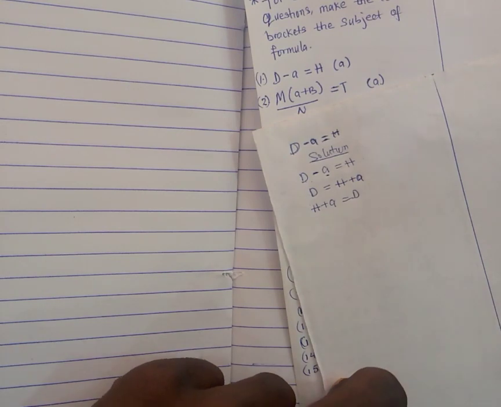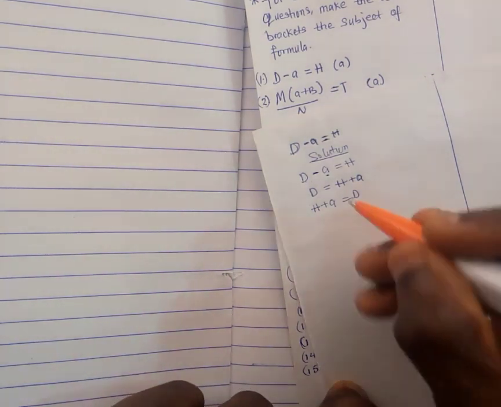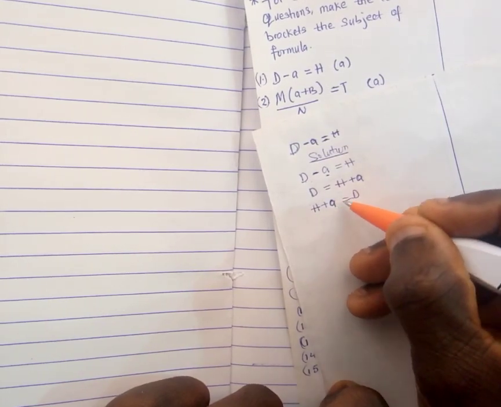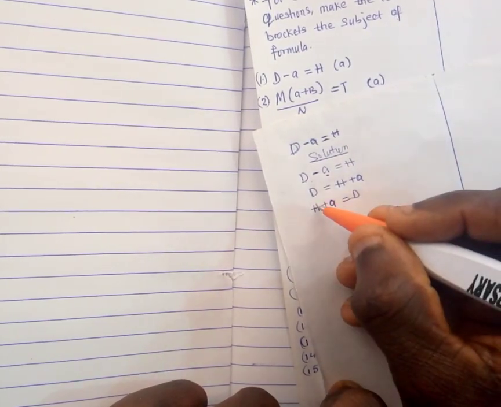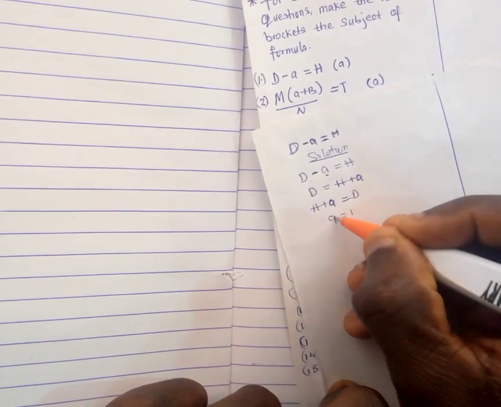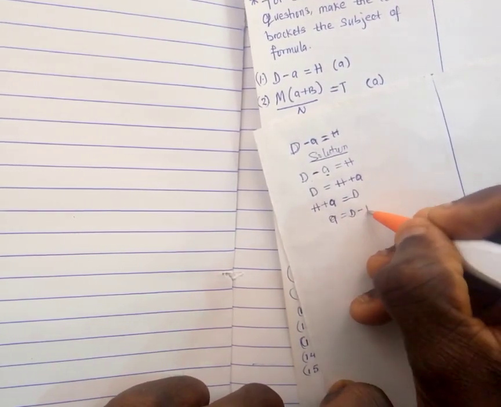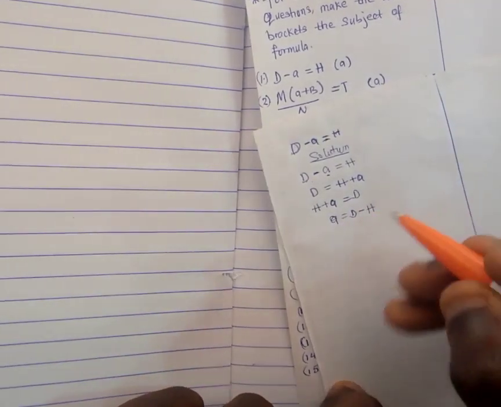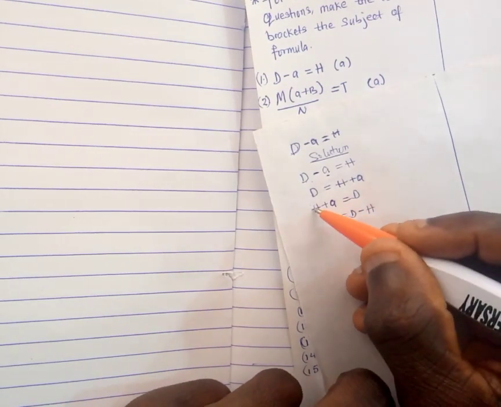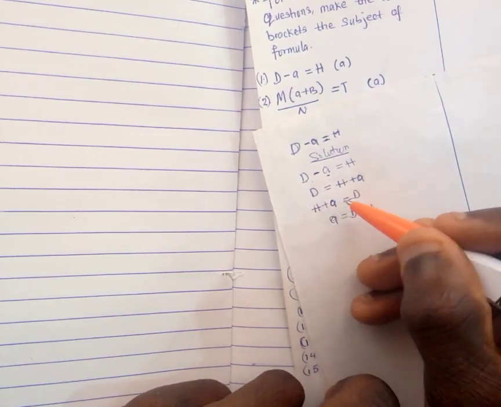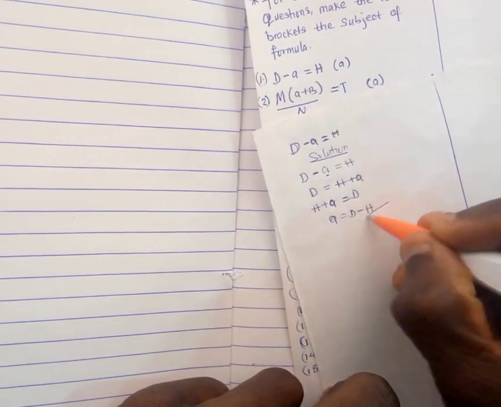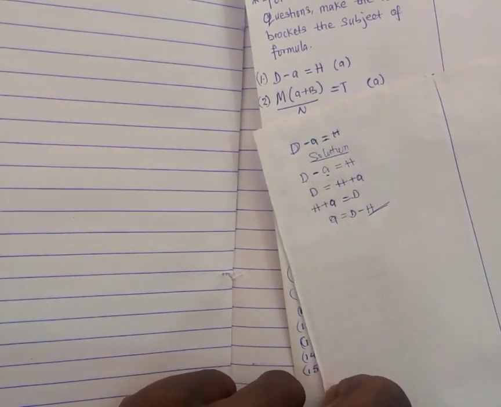Don't forget, the basic approach here is to make A the only variable here or expression here. Therefore, I'm taking this to the other side. It will be A is equal to D minus H. The H is carrying a negative sign because it was positive sign here before. So whenever it crosses equal sign, the sign will change. And this is our answer.